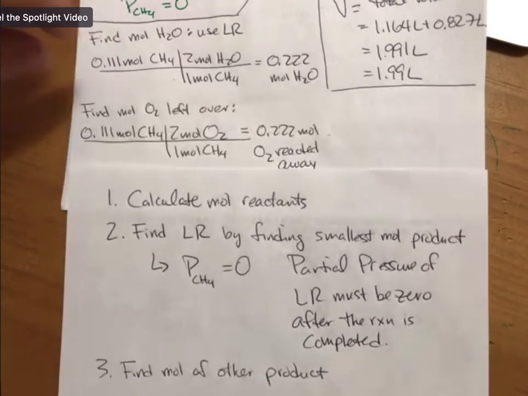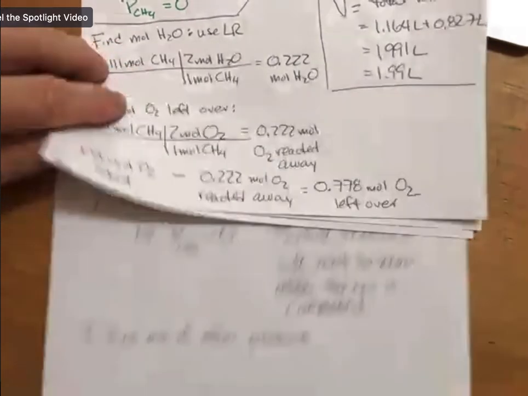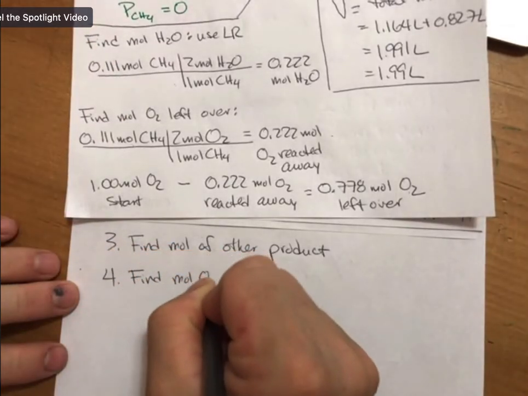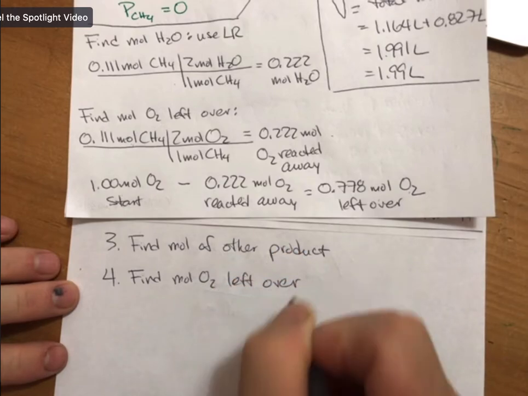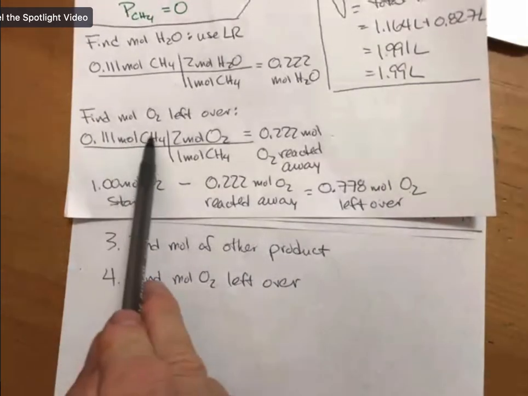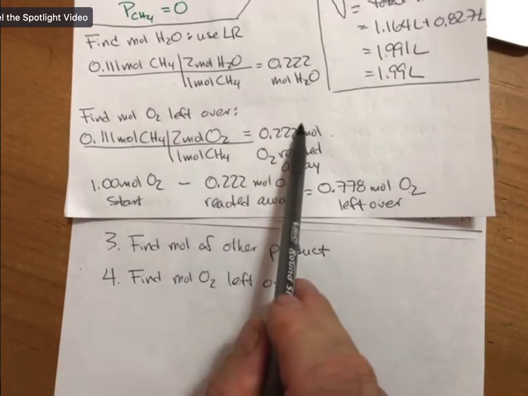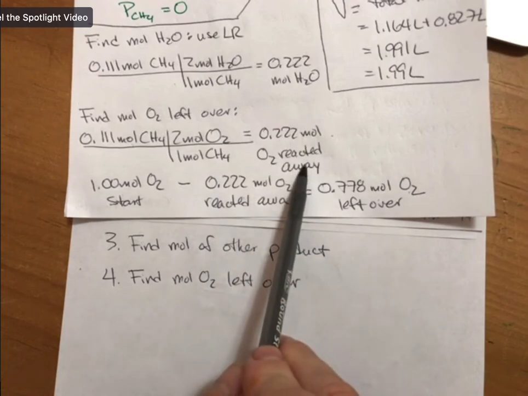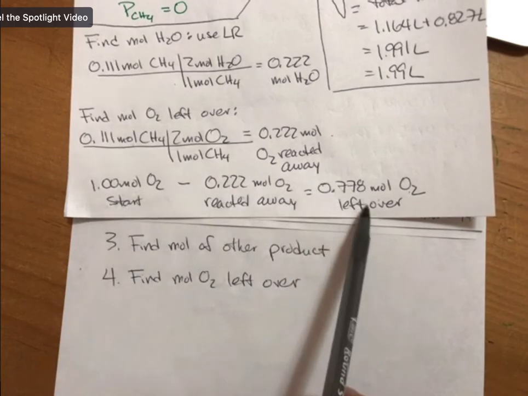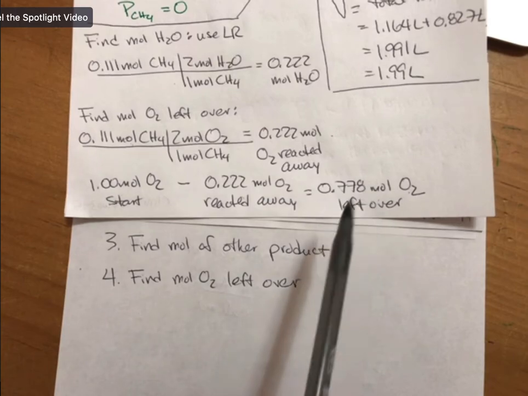And then we had to find the moles of the O2 left over, where O2 is our excess reactant. Again, we return to the moles of our limiting reactant and do stoichiometry with a mole-to-mole conversion to find our moles of oxygen reacted away. Subtract that off the moles of O2 that we started with, and we get our moles of O2 left over. Everything good so far? Or you want me to keep going? You got any questions either way?